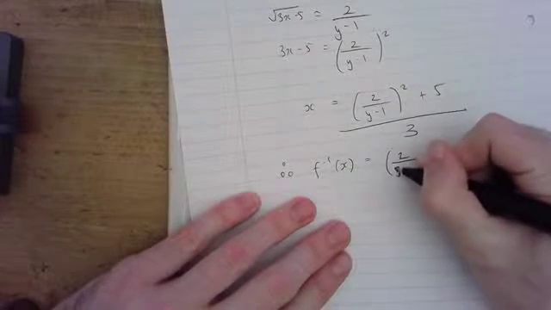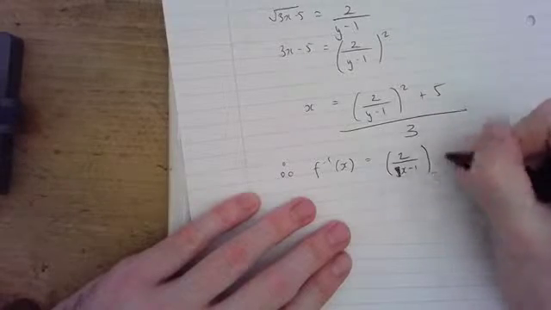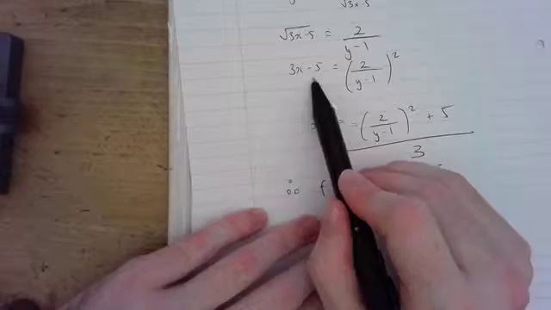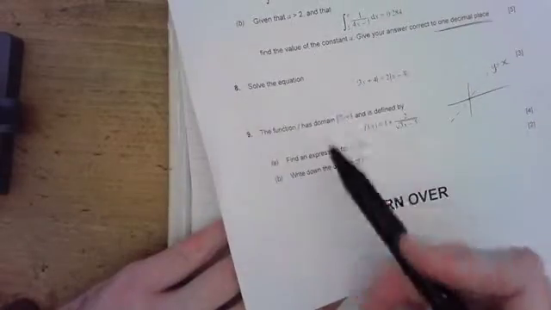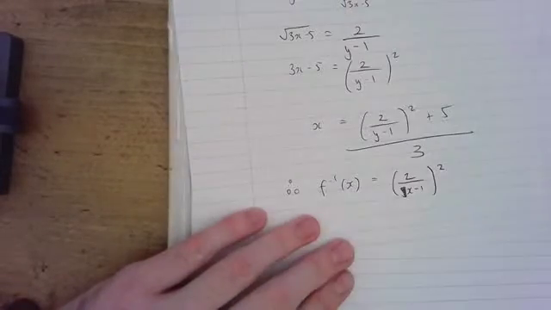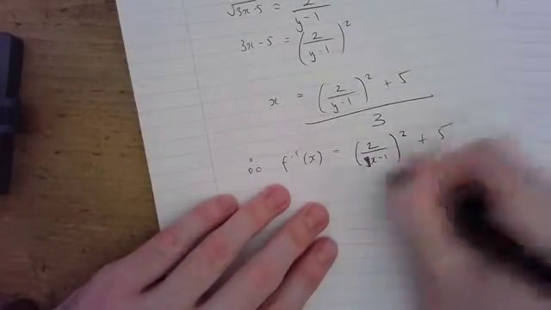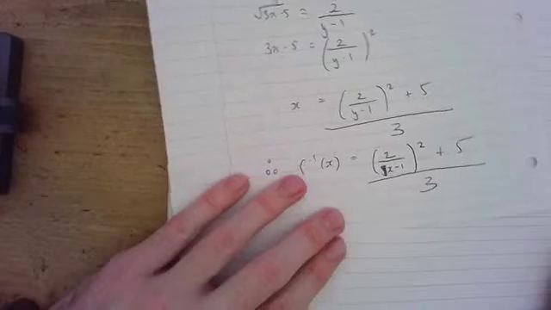It was quite nice this time because I didn't have to choose. Like if you took over a squared and made it square root, you have to choose if it's plus or negative due to the domain that you have. But we didn't need to worry about that. So all good with this one. So that's got me 4 marks.